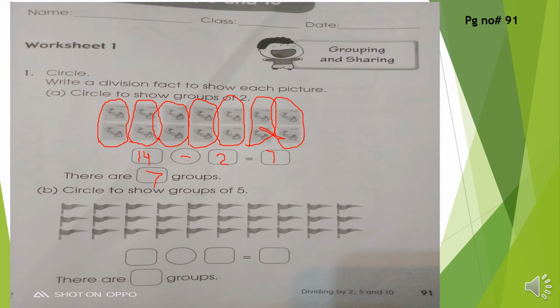So this is how we do grouping. In this question we have to know how many groups are there in 14? So there are 7 groups of 14 when we circle in a group of 2. So part B. Circle to show group of 5.